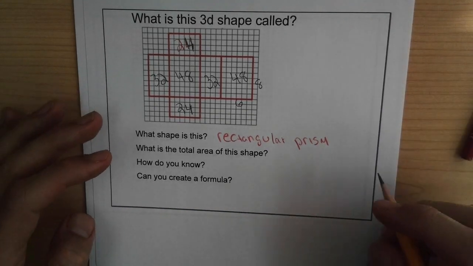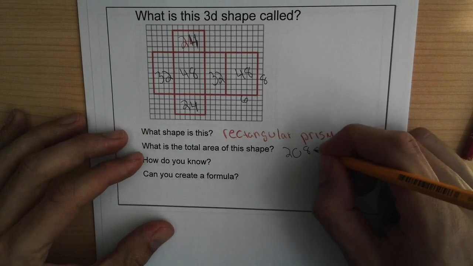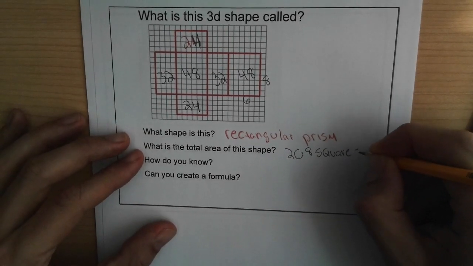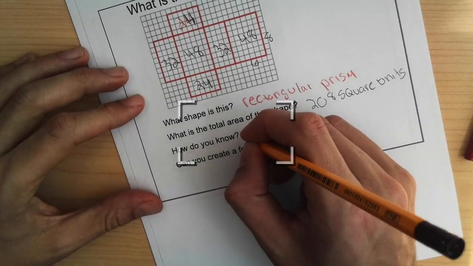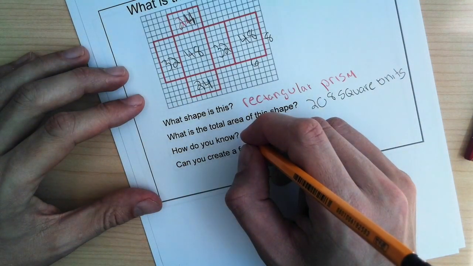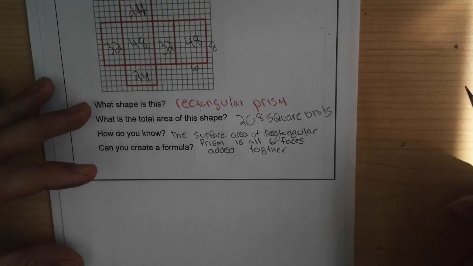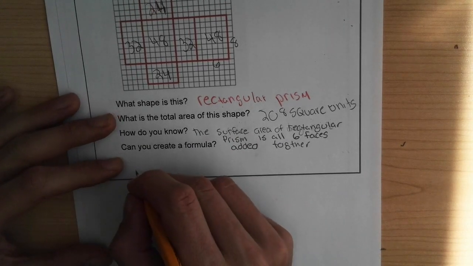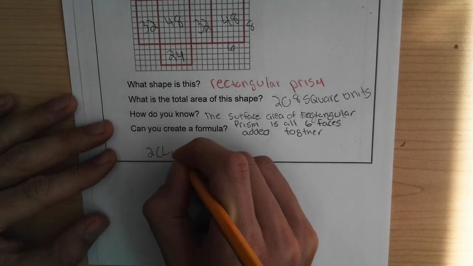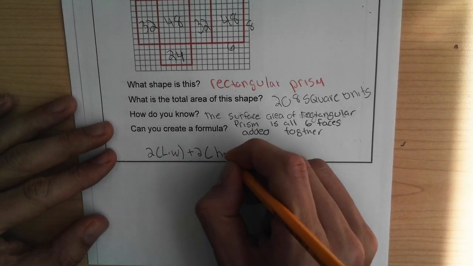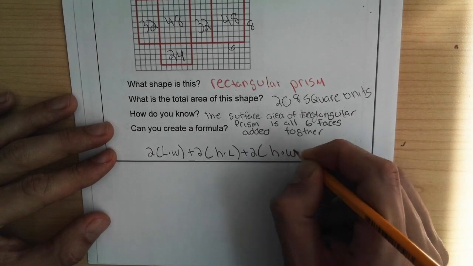After adding up all the areas of my rectangular prism, I get 208 square units. How do I know? Because the surface area of a rectangular prism is the area of all six faces added together. So a possible formula for the surface area of a rectangular prism could be 2 length times width, plus 2 height times length, plus 2 height times width.